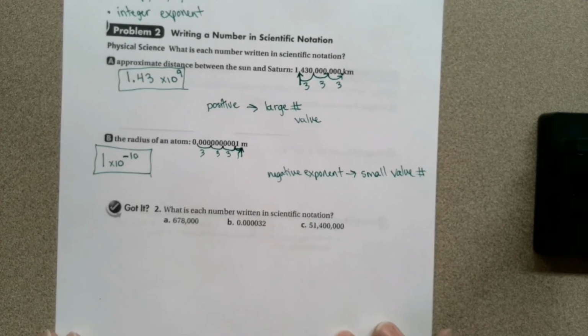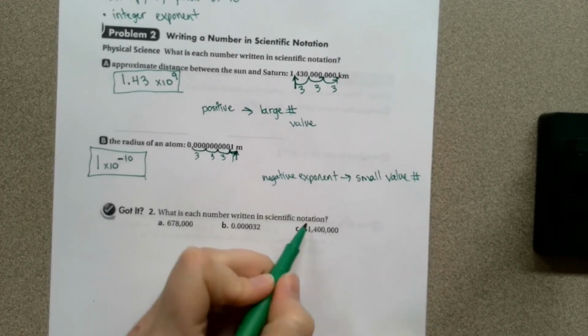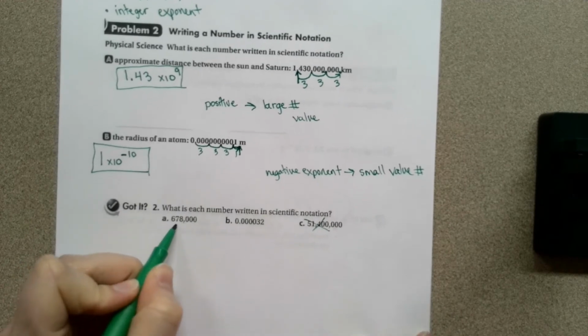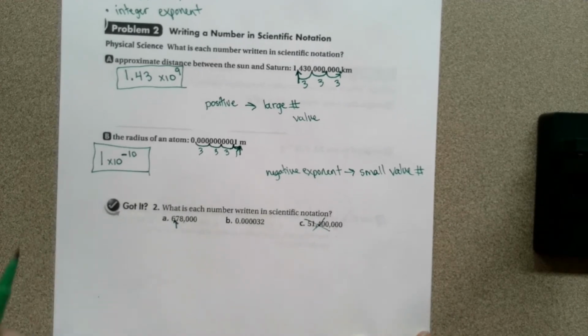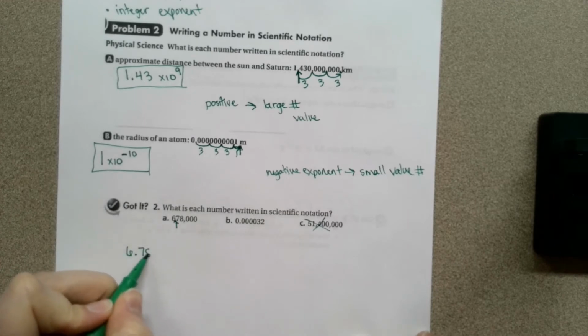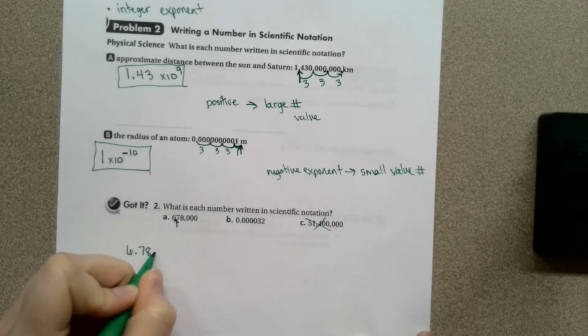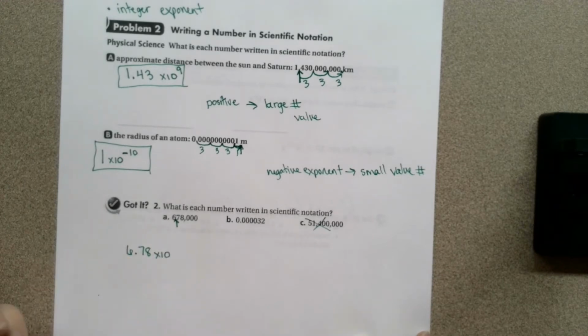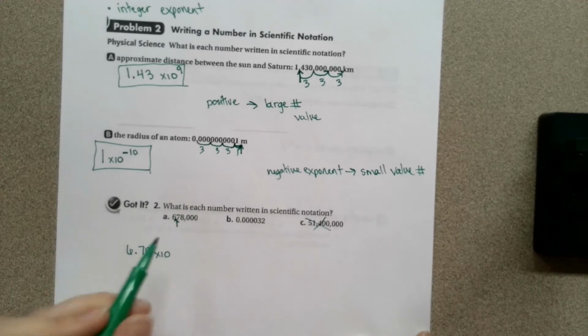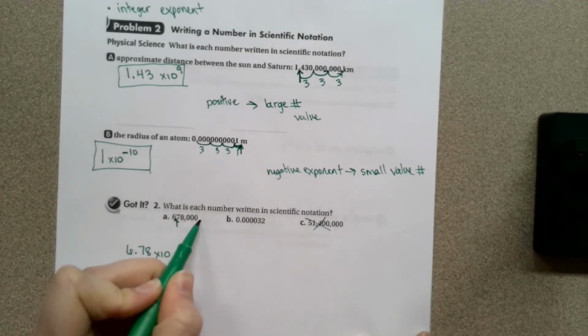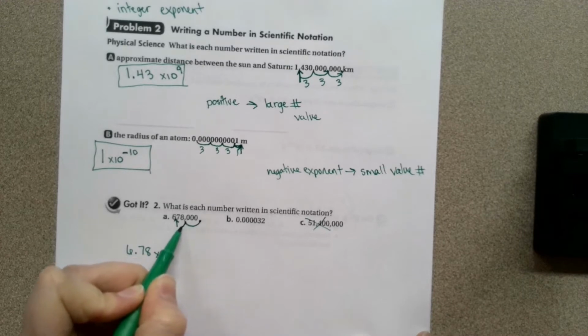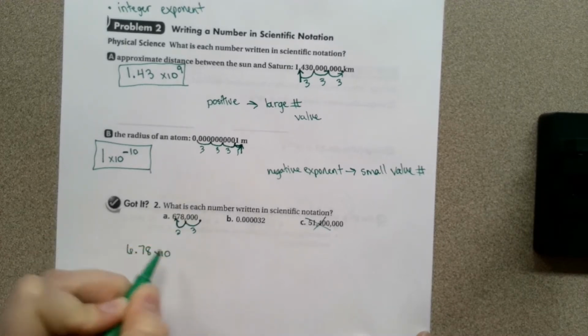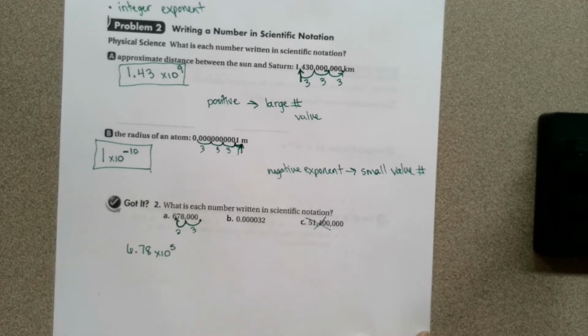So let's do that for each of these two. We'll just do a couple of them. We'll just do A and B. So if we look at this one, we want one digit to the left of the decimal, so it'll be between the 6 and the 7. We don't need to write the zeros because they don't add additional value, but we know we're going to multiply by 10 to an exponent. It's a large number, or above 1, so it's going to be a positive exponent, and it's going from here, so we're going 1, 2, 3 places around the 8 and the 7, so we've got 3 here, 2 there, so it's a total of 5 times we had to move that decimal. So it's a positive 5 exponent.